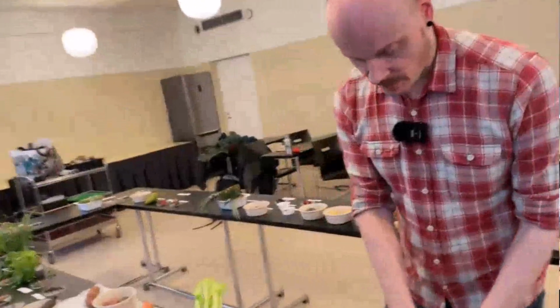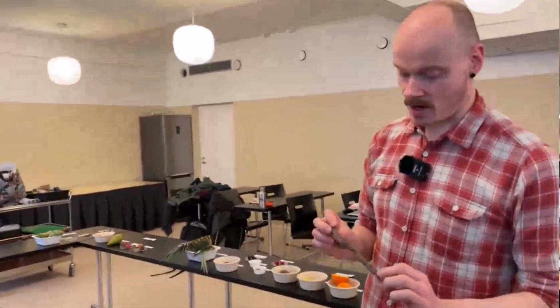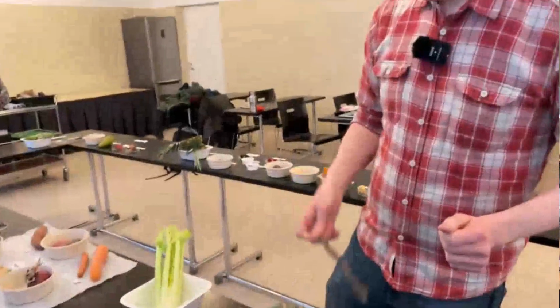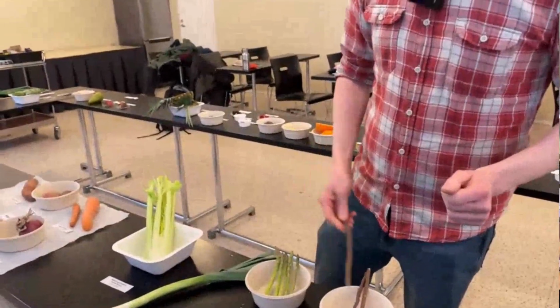Oh, here. These roots are quite interesting. They are roots of licorice plant. Sometimes you eat that kind of fruit too.